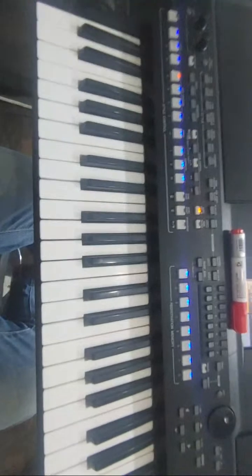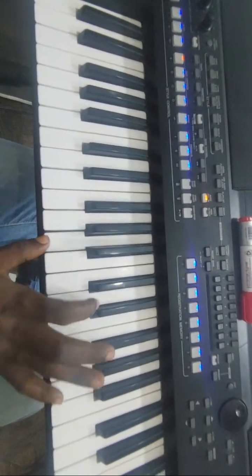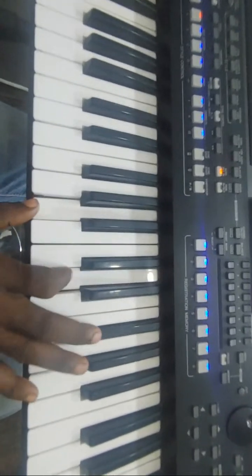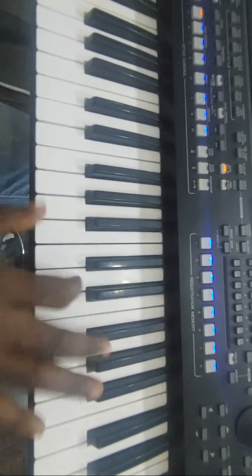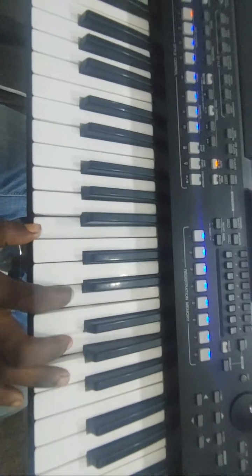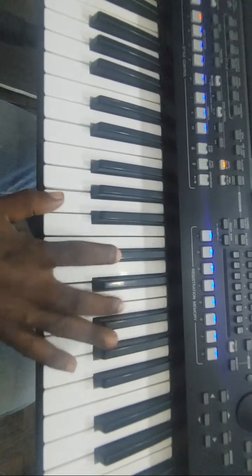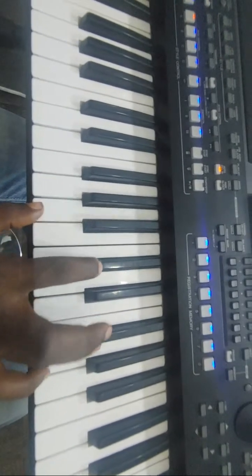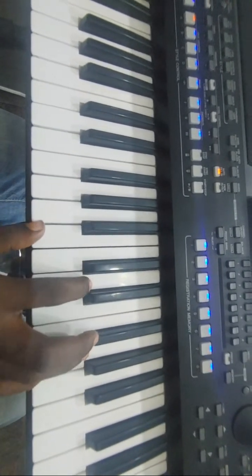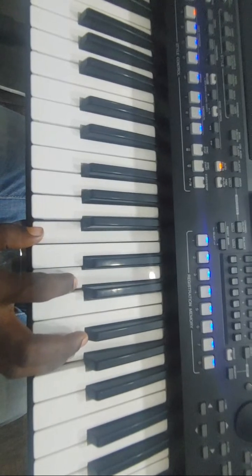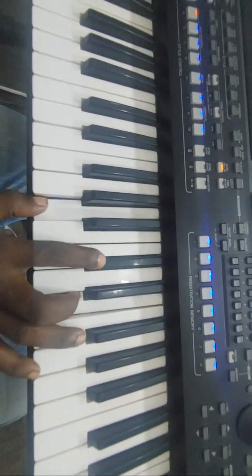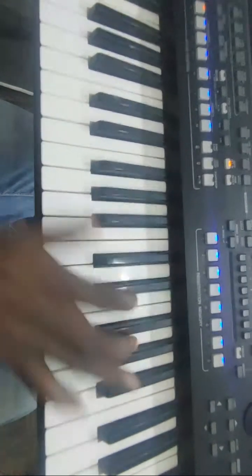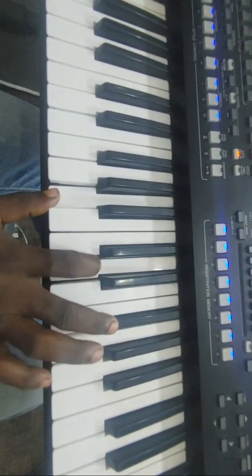So any of the keys you pick, you can pick D for example. Do. I'm still doing my second inversion do, right? Do. Second inversion re. First inversion mi. First inversion fa. So. Root chord la. Root chord ti, and back to second inversion.